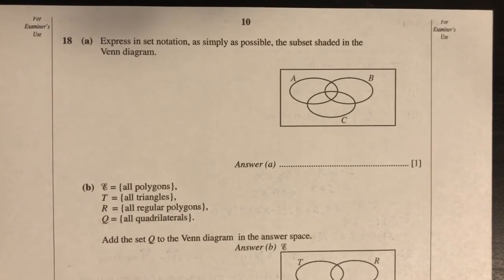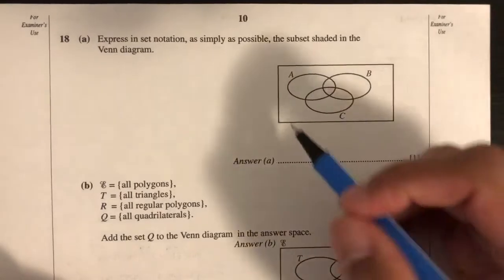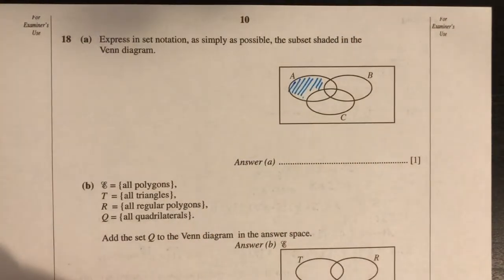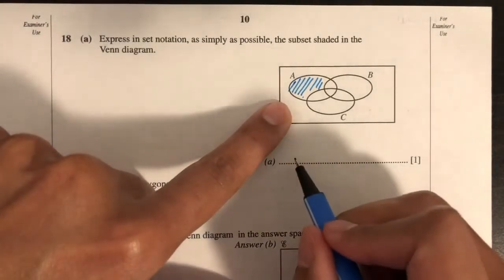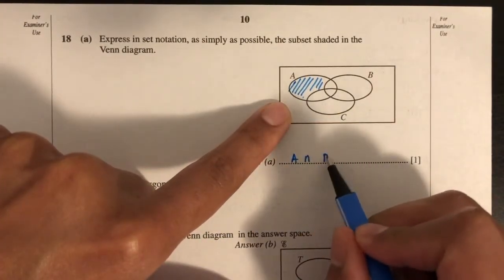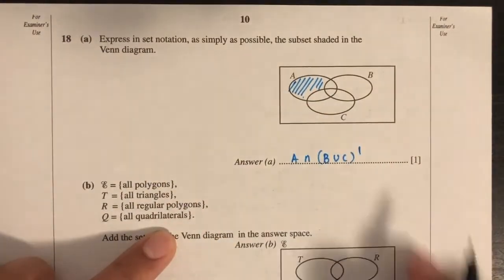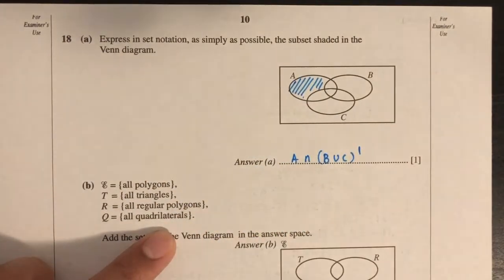Okay, so the region that is shaded will be this one. How do you note this region? It is A intersecting with B union C outside of those two. As you can see, it's only A but not those two. That's why it's like this.